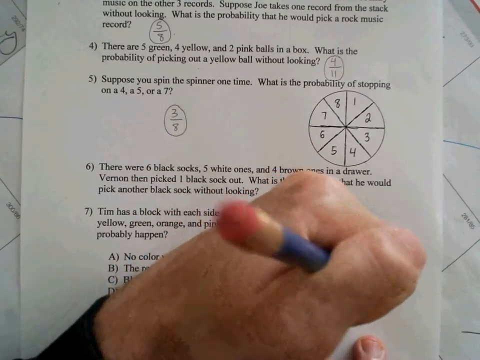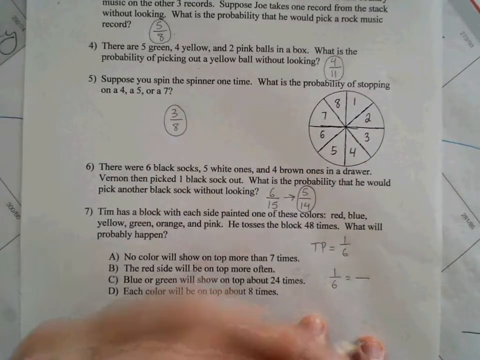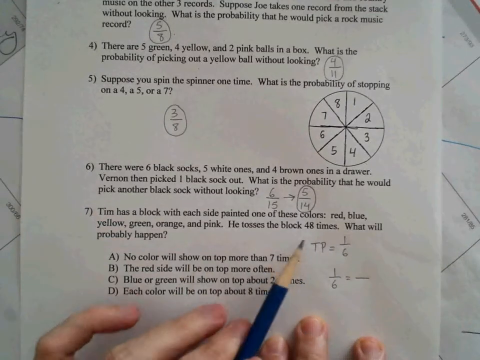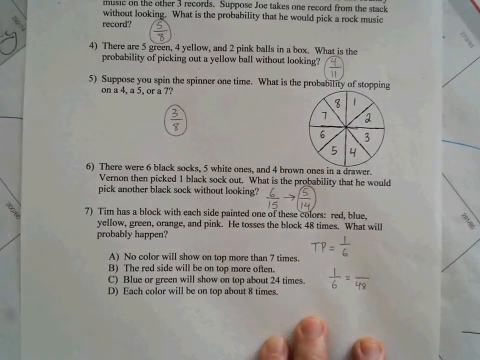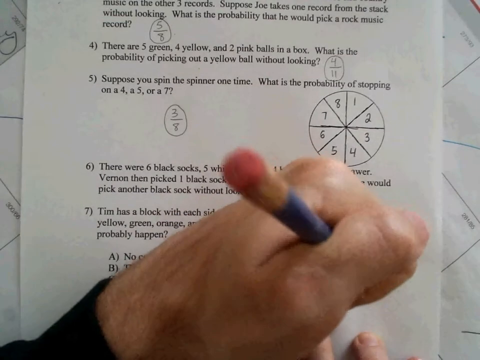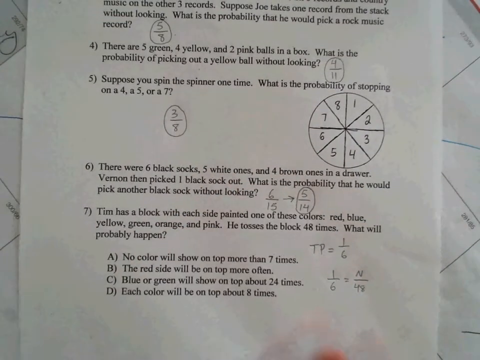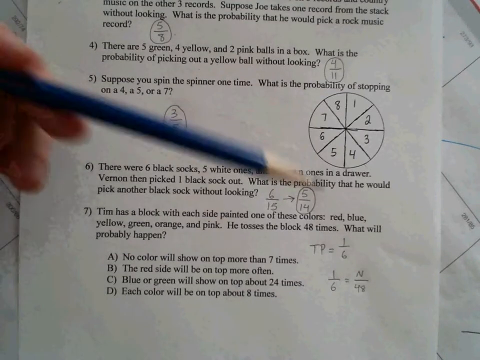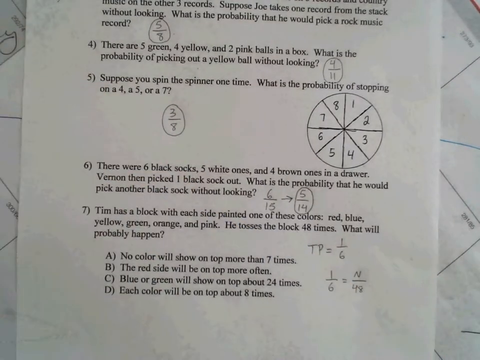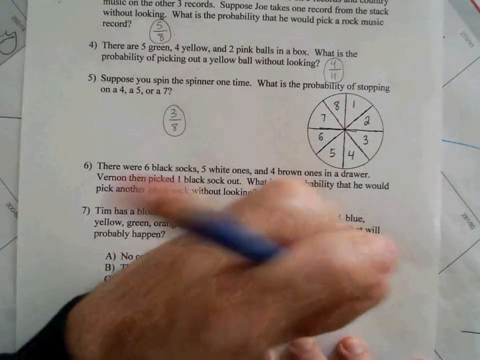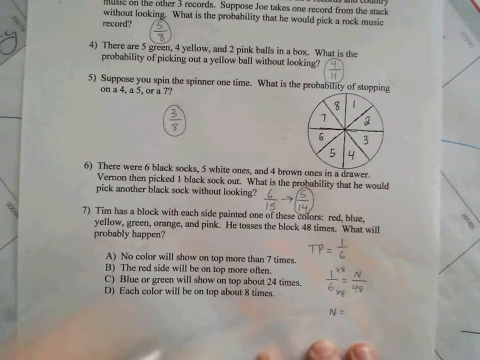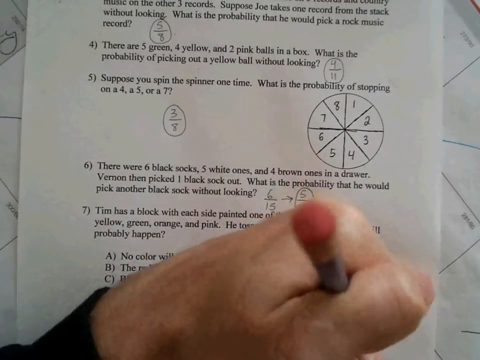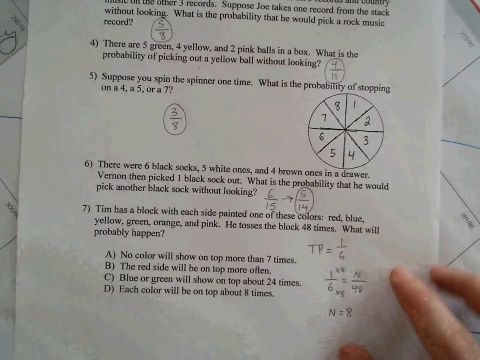So take that 1/6. For every 1 out of 6 rolls here, we're trying to figure out if you toss it 48 times, so your total will be 48, that'll be on the bottom. And you're trying to figure out what number to be on top. I'll put N for number. Remember, you can put any letter you want up there, or a question mark, whatever. If I solve this proportion, I could do times 8 to get from 6 to 48. I could do times 8 up here. So if you do it 48 times, you see that your missing number would be 8.